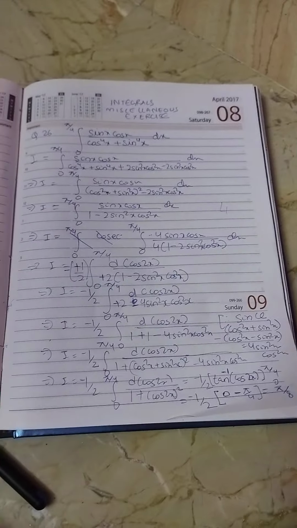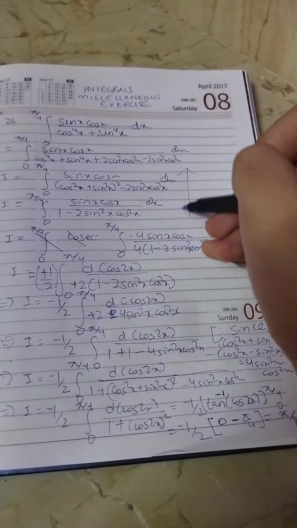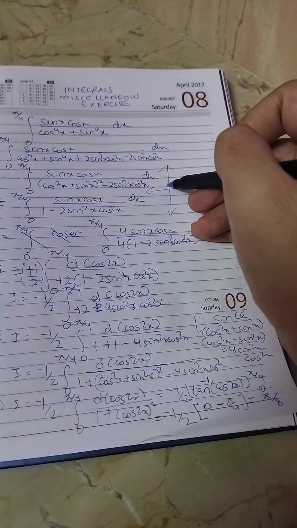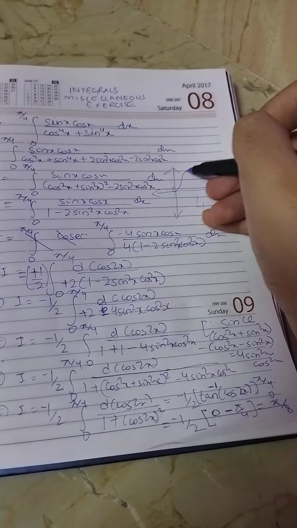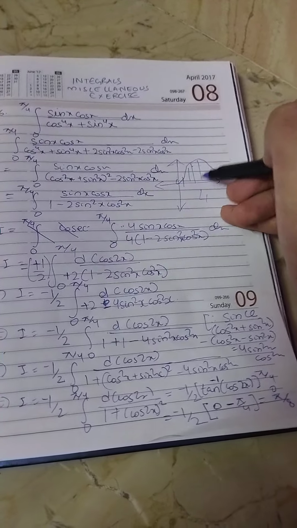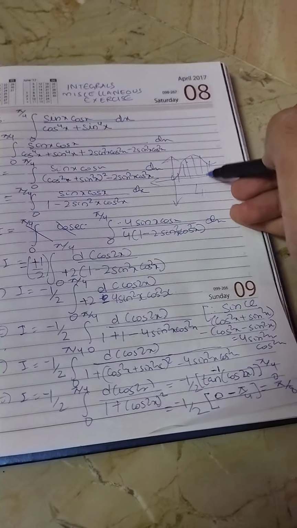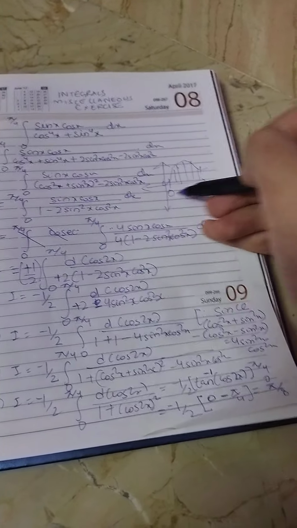Basically, the integral says that we have to find the integral of the integrable function, or find the area subtended with the x-axis of the functional graph of sin x cos x divided by cos to the power 4x plus sin to the power 4x. Understood? And the boundary points are 0 to pi by 4.